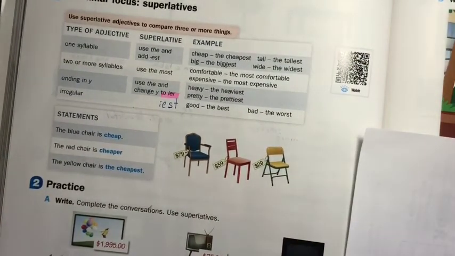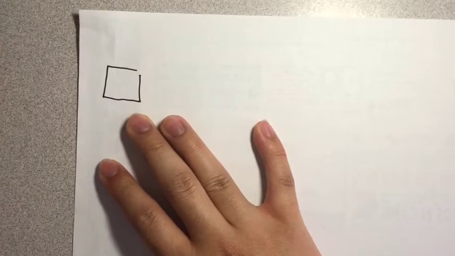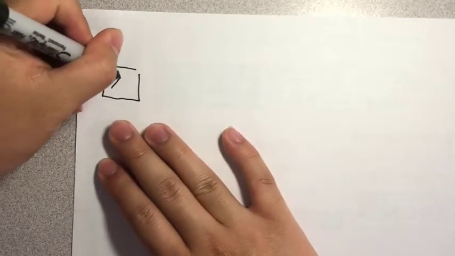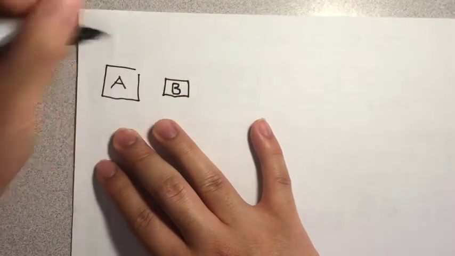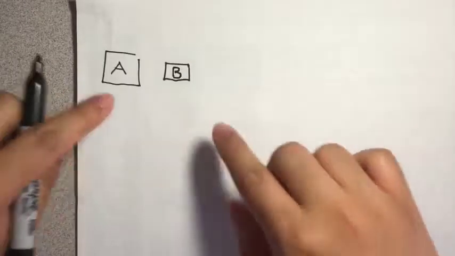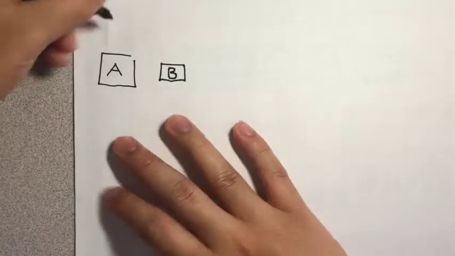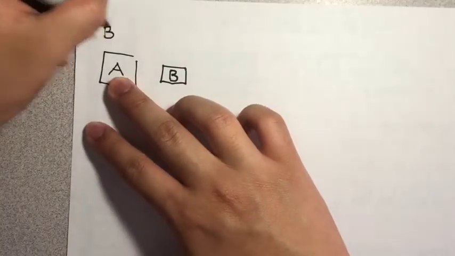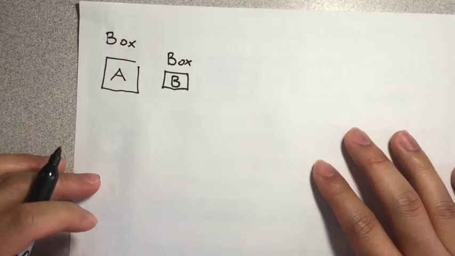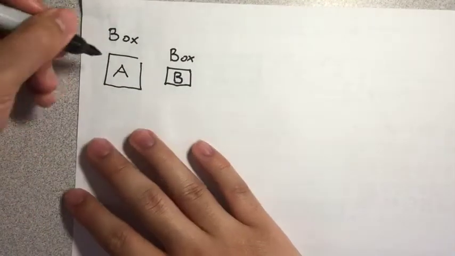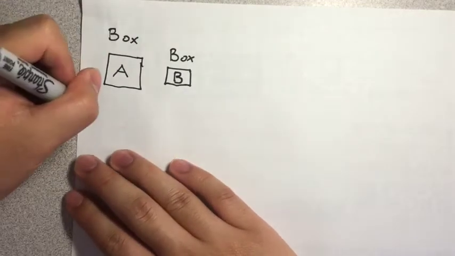So let's use another example. This is a box, okay? Let's call this box A. This is box B. We have 2 boxes, box A and box B. So we can say box A is small.